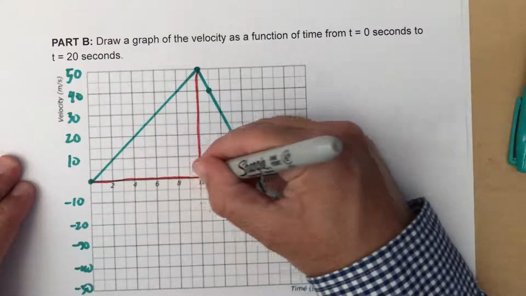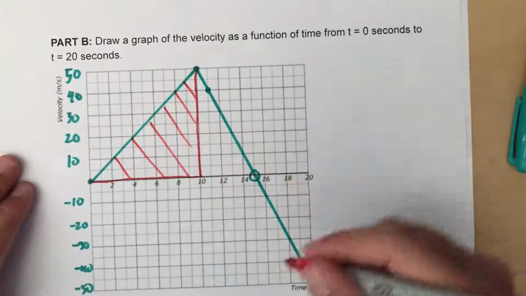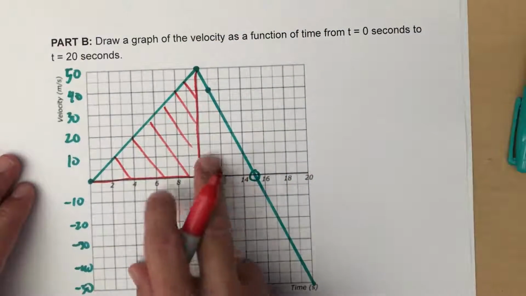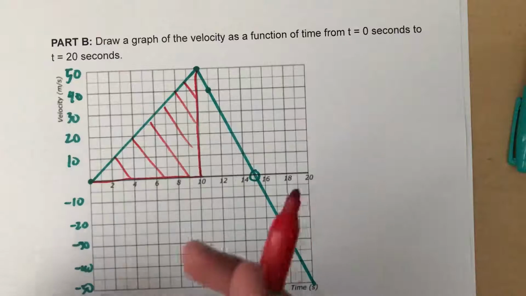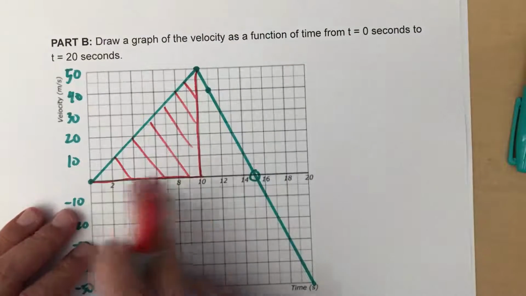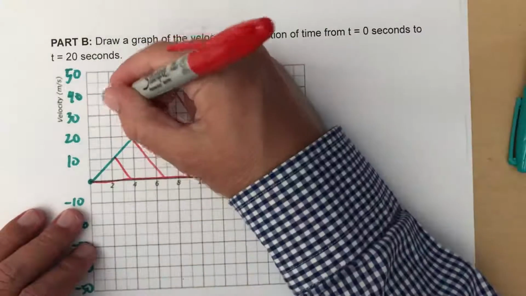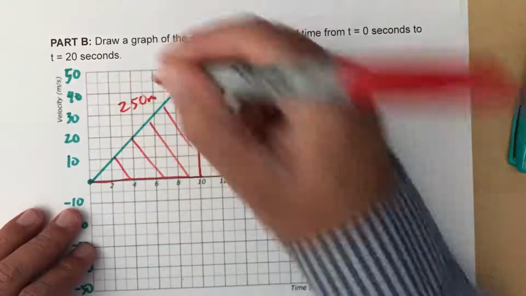So I got two areas I'm going to find. This one right here, I'm going to find that triangle. Remember, 1/2 base times height. Well, you could do this in 2 steps or in 1 step there. So this is 10 times 50, so that would be 500. Half of that is 250 meters.